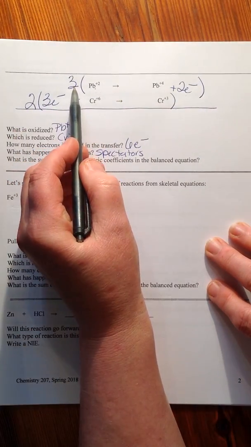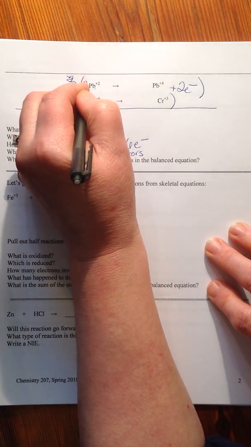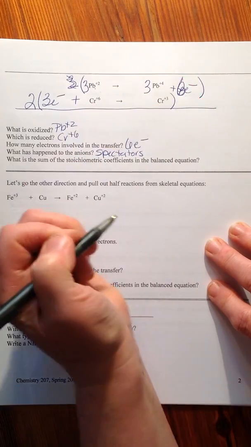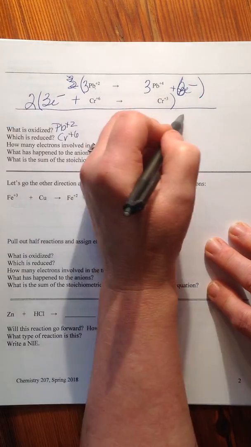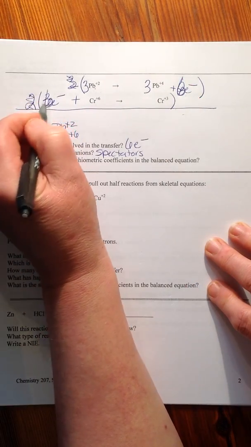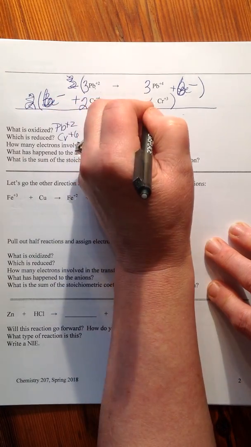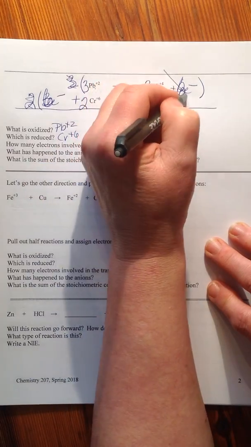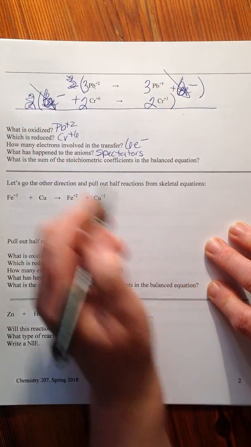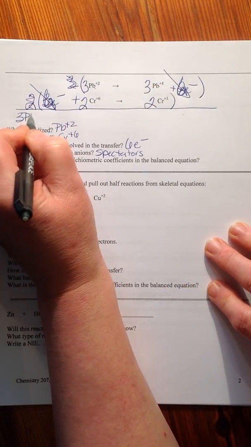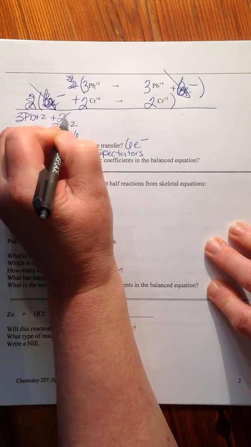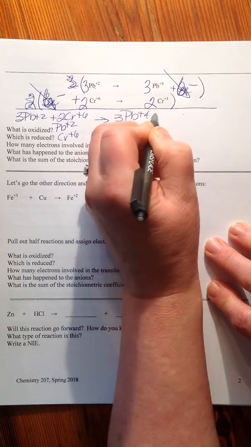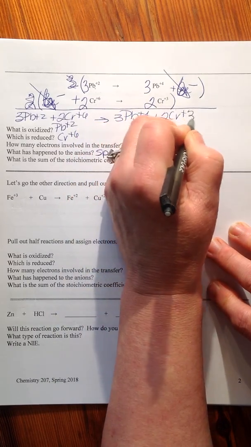What is the sum of the stoichiometric coefficients in the balanced equation? When we distribute the 3, we're going to end up with 3 lead 2s, 3 lead 4s, 6 electrons. When we distribute the 2, we're going to have 6 electrons, 2 chromium 6, 2 chromium 3s. We add those together, the 6 electrons transfer. We end up with 3 lead 2 plus 2 chromium 6 yields 3 lead 4 plus 2 chromium 3.